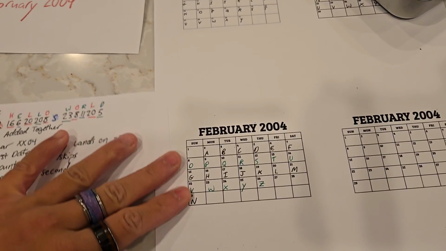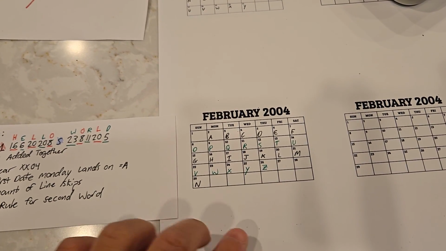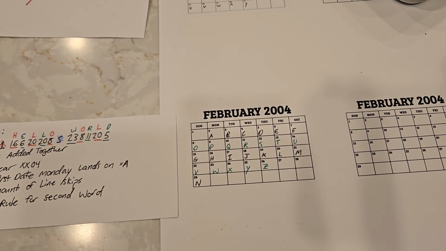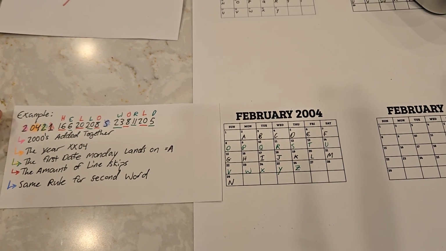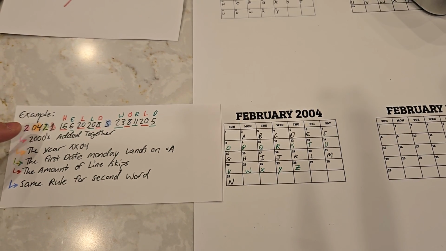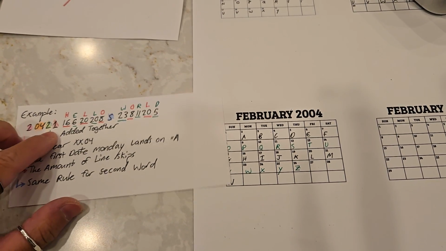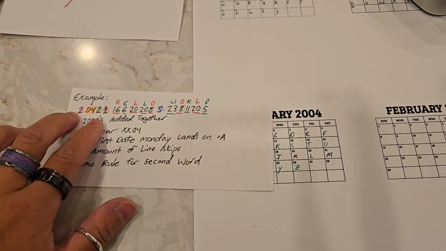So then let's look at this different February one. You can kind of see that I used green. Maybe it's not as obvious on camera, but basically you do the same thing. So the 2, the 0, and the 4, and then the 2, they're all the same. They're standard. But then instead of there being 0 line skips, there's 1 line skip.